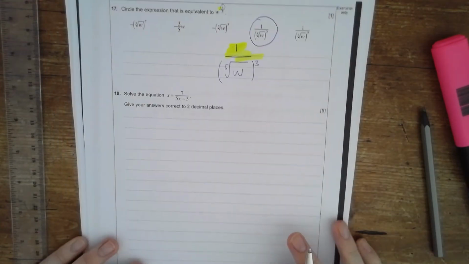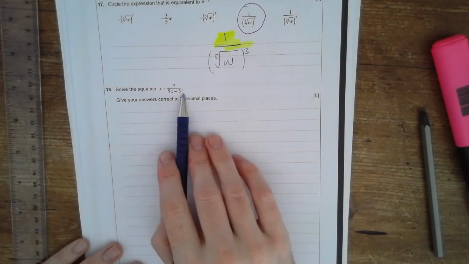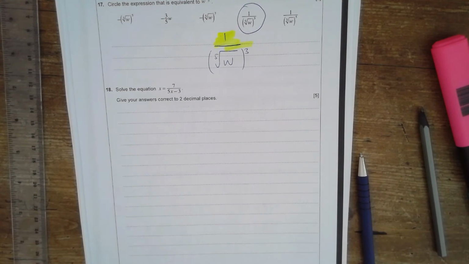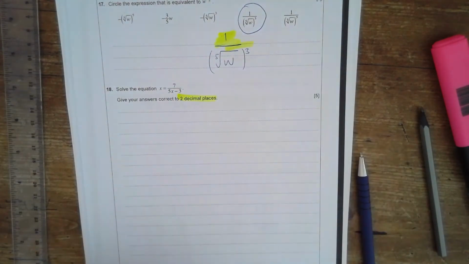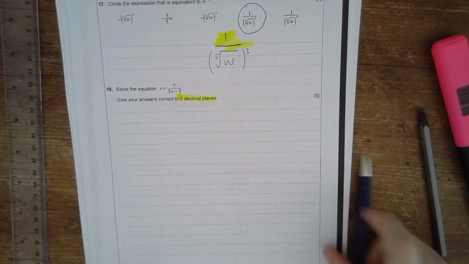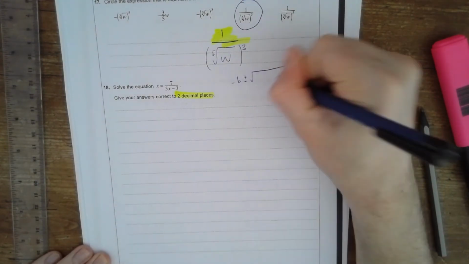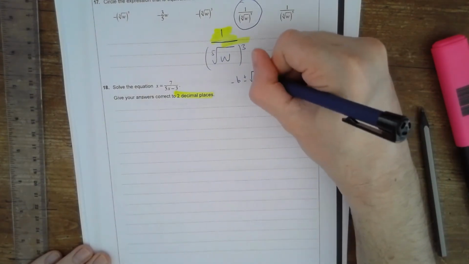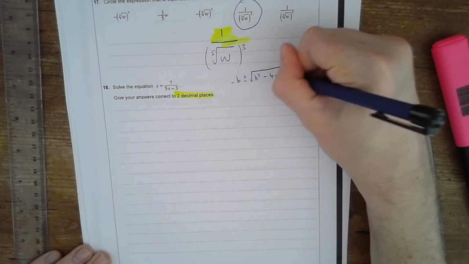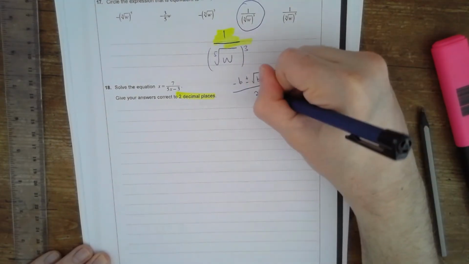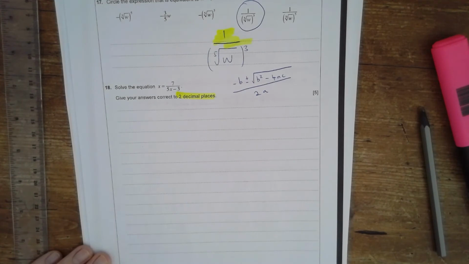Okay, question 18 says solve this equation. Give your answer to 2 decimal places. And the fact they're telling me that it's going to be 2 decimal places, the fact that I'm on a calculator paper is telling me to go and use the quadratic formula. I'm expecting to use minus b plus or minus the square root of b squared minus 4ac all over 2a, which is given on the second page of the formula sheet.